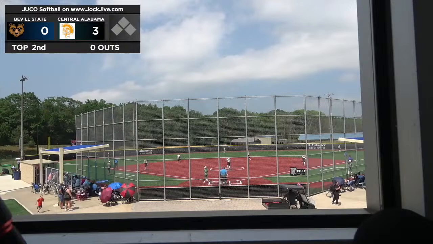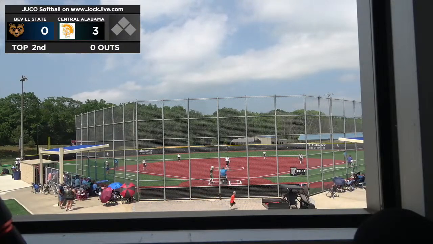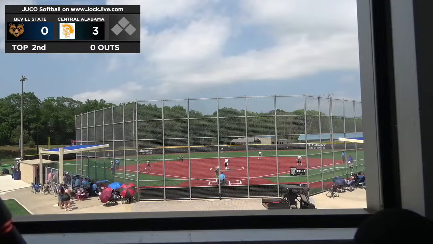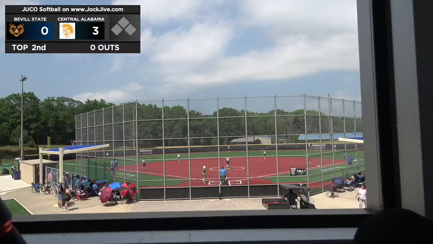Now batting is Morgan Dupree, the right fielder. And if you're the Bears, that's just heartbreaking. I mean, you're down 3-0 and got a little run going after the first three batters struggled a little bit. And then to get doubled up there.